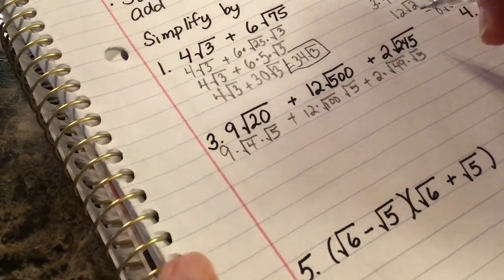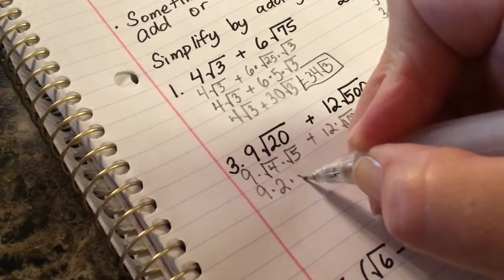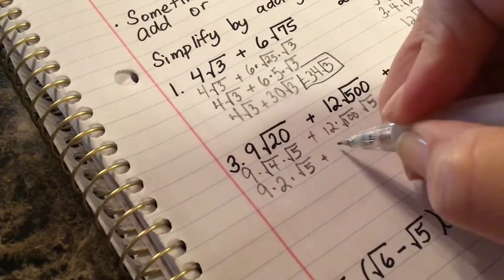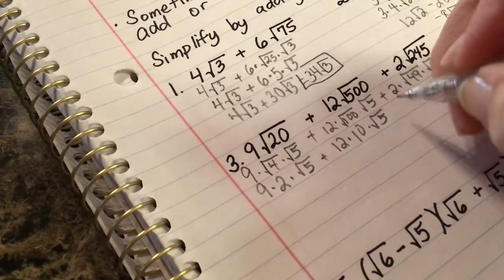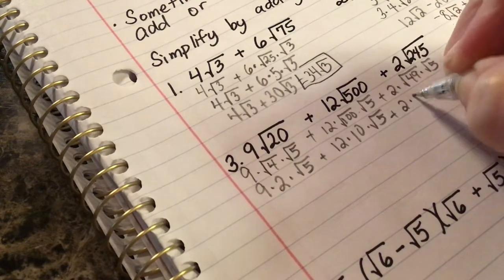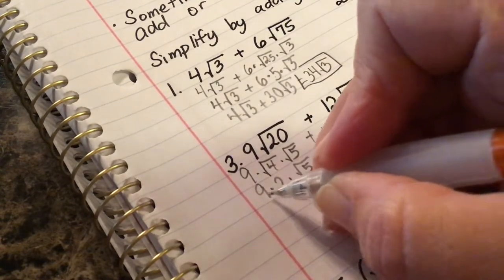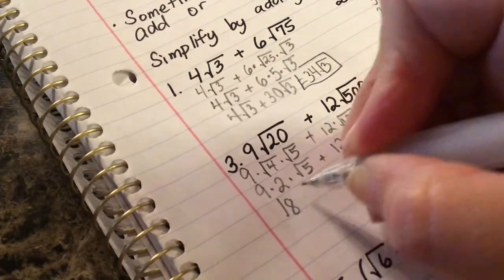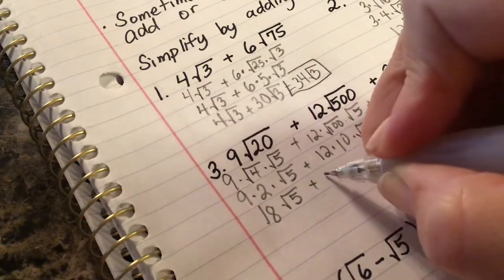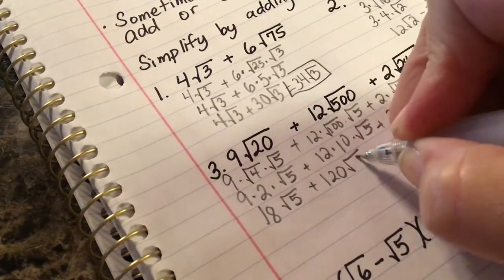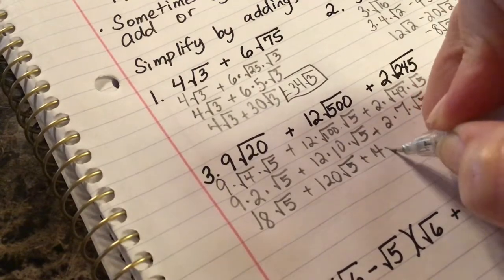Okay, now I'm going to simplify those radicals. 9 times 2 times the square root of 5, plus 12 times 10 times the square root of 5, plus 2 times 7 times the square root of 5. So multiply the ones that don't have a radical. That'd be 18 square root of 5 plus 120 times the square root of 5 plus 14 times the square root of 5.